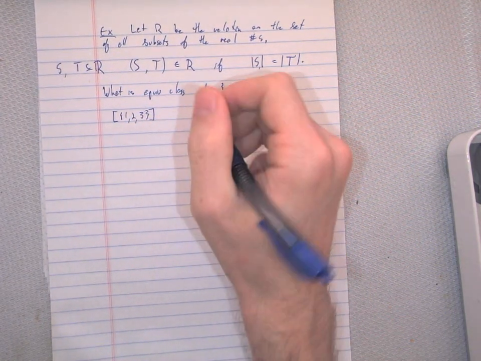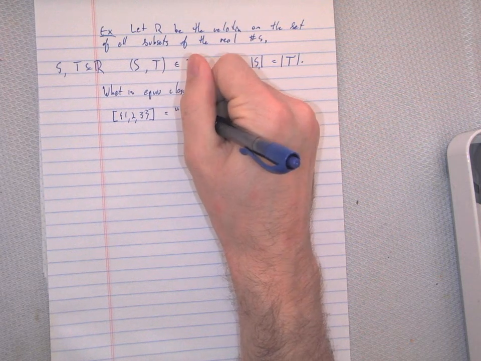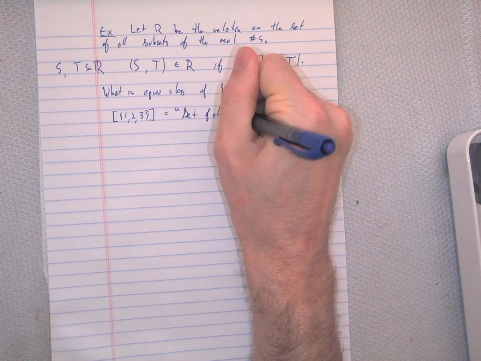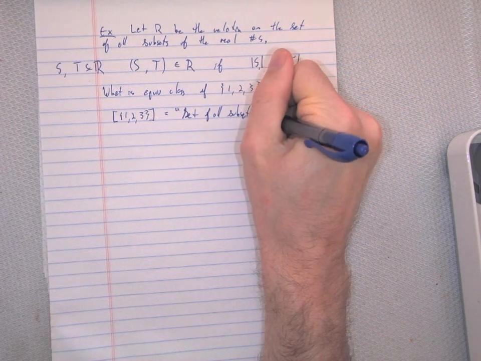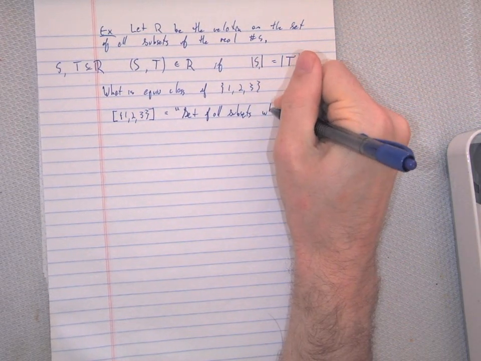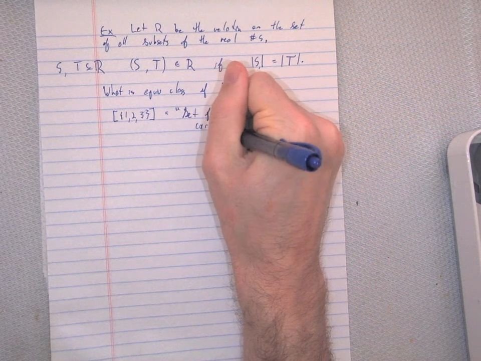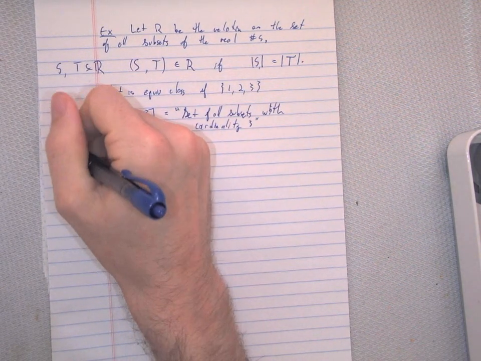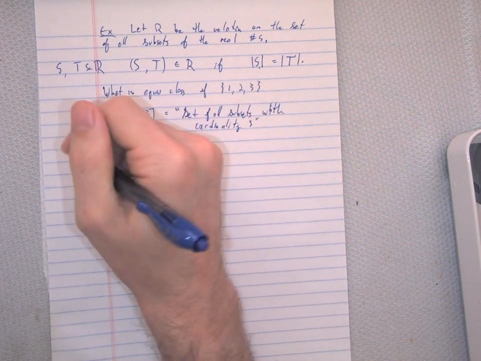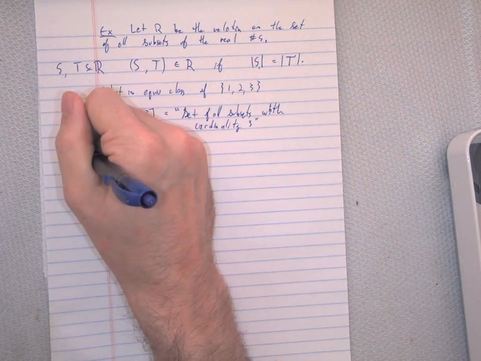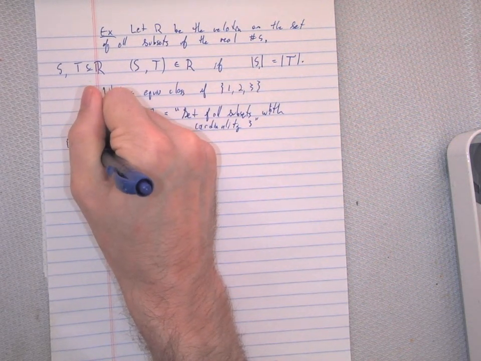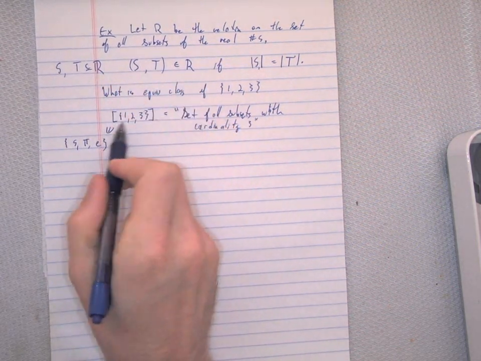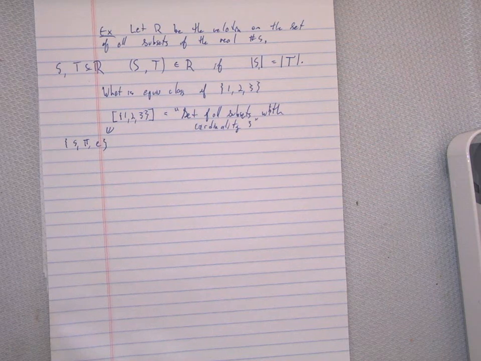So this equivalence class is equal to the set of all subsets with cardinality 3. In particular, if I pick any random 3-element subset of the reals, like say {5, pi, e}, this is inside this equivalence class because it's got 3 elements.